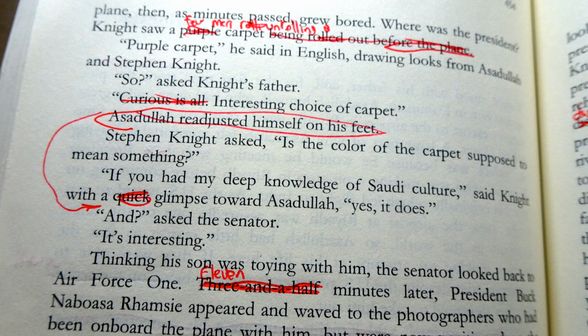So what they're talking about here is that they rolled out a purple carpet for the senators. It's a subtle diplomatic jab, saying, hey, this is our country, you're in our country. And I don't know if I want to talk about it here, because I just like it so much. In book 7, Trevor's going to go to Saudi Arabia again.